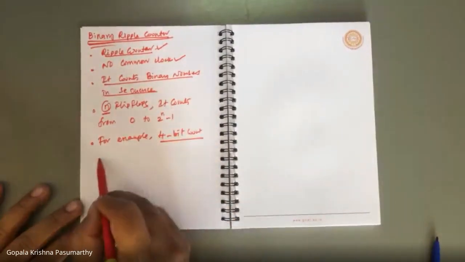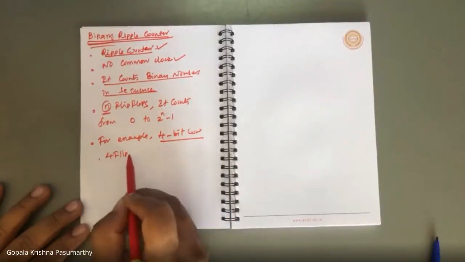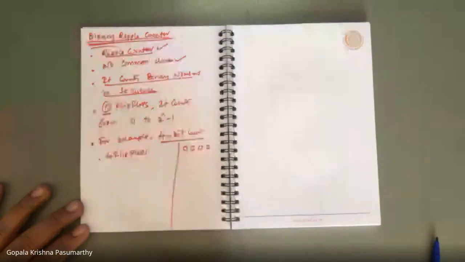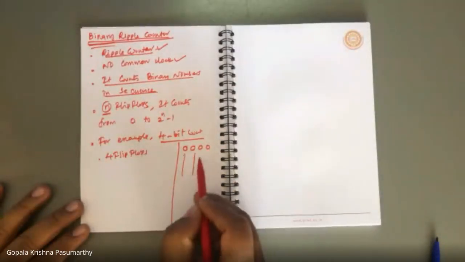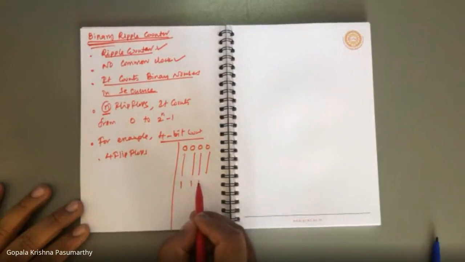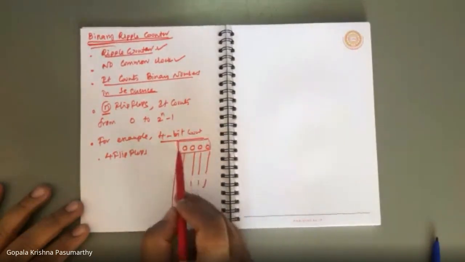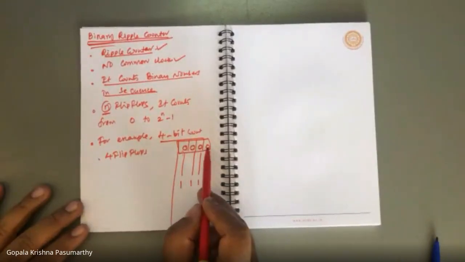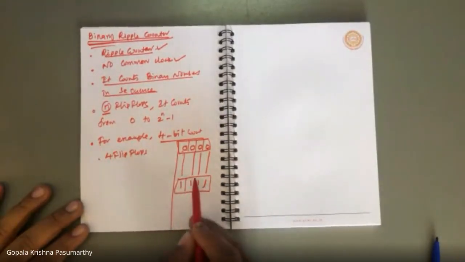Means I am using 4 flip-flops. How many flip-flops am I using? 4 flip-flops, 1, 2, 3, 4. It starts from 4 zeros and counts till 1, 1, 1, 1. If I am using a 4-bit counter, we will start with 4 zeros and end with 4 ones.